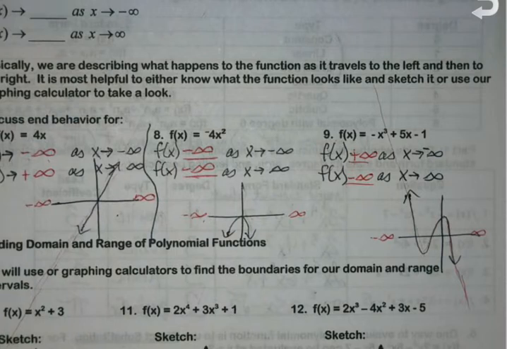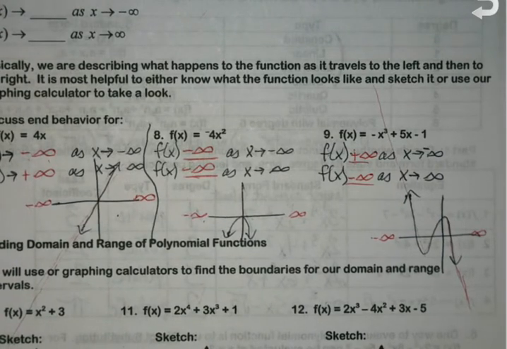The only other thing I'm going to have you do is figuring out on some of these what domain and range is going to be. Now again, we remember domain and range from before. What's domain and range ask us about?